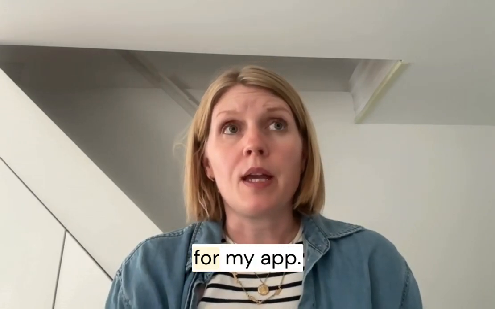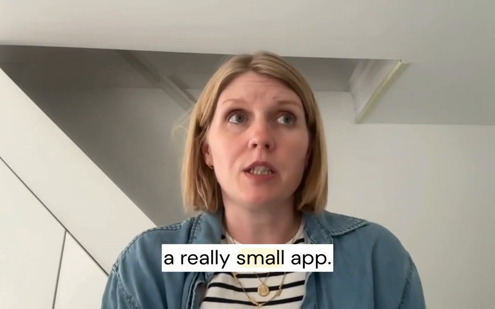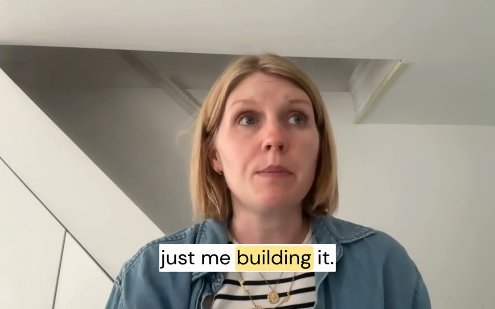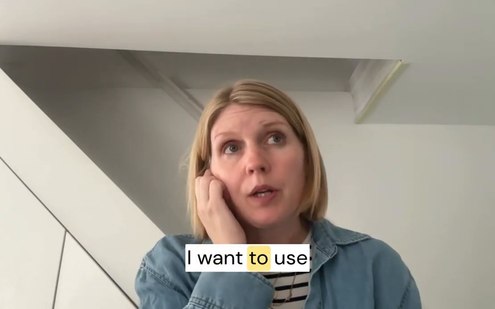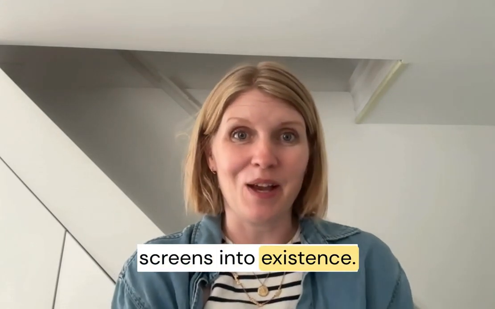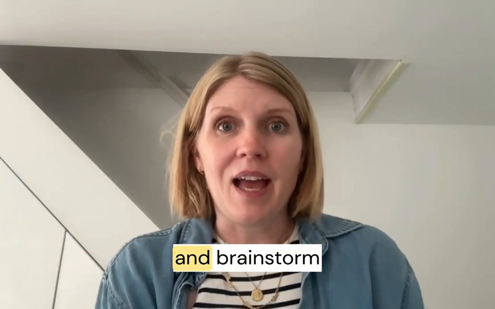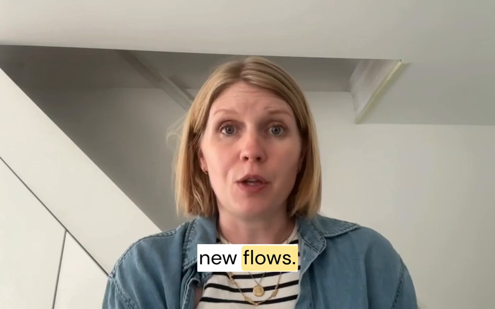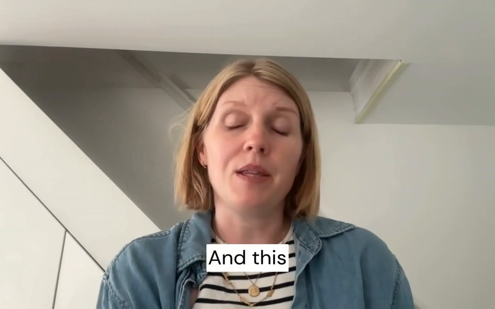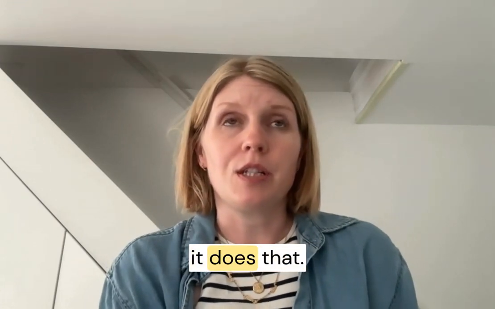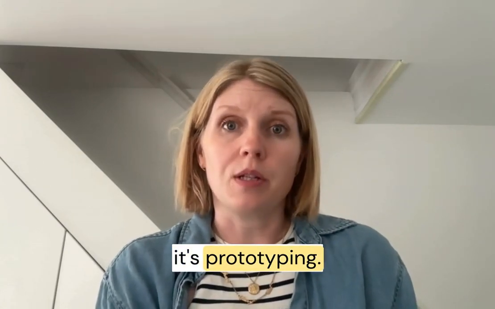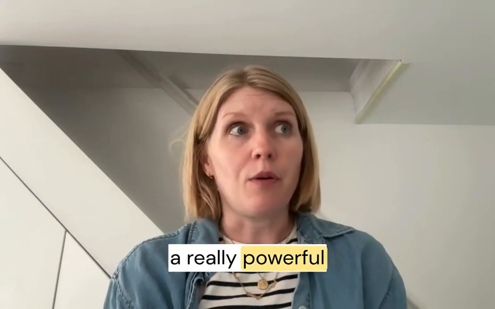Another reason I want to work this way for my app, so Muchi is a really small app. I don't necessarily need to have a strict design system because it's just me building it, but it's a way of working that I want to use because I want to be able to prompt screens into existence. I want to be able to talk to my AI and brainstorm new flows, and that means I want the AI to use my components. And this is a way that I can ensure it does that. I can tell it to use the Storybook components when it's prototyping. So that's, again, a really powerful way of working.